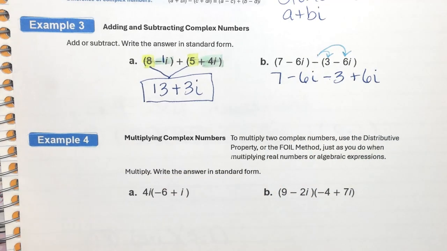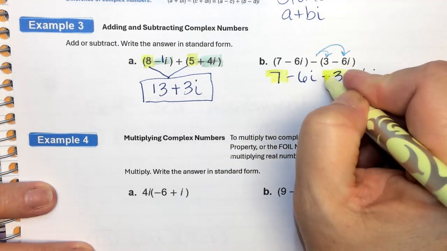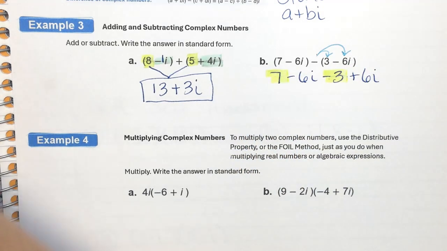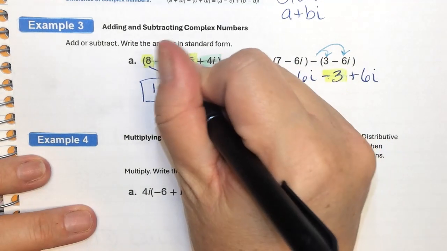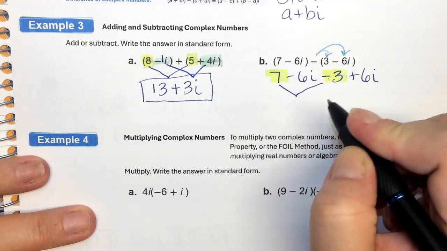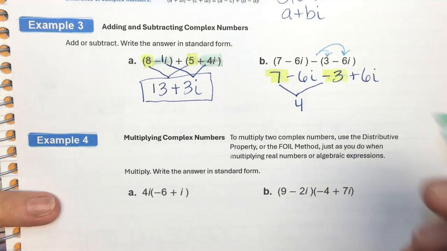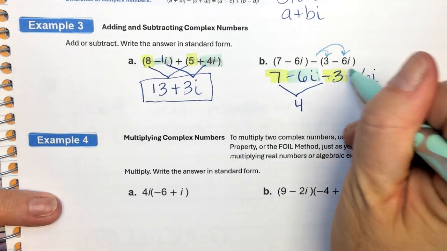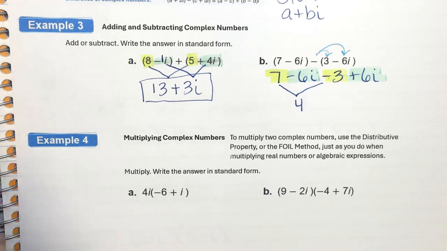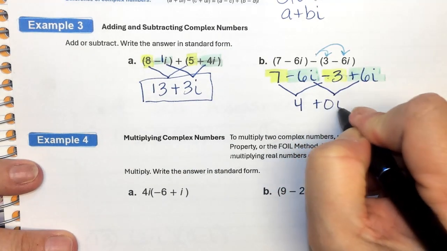Now I can do what I did in the last part, and I can combine my real parts together. Oh, I forgot to do it like that. Boom. All right. So 7 minus 3 gives you 4. And then I'm going to combine my imaginary parts together. Negative 6i plus 6i gives us 0i.